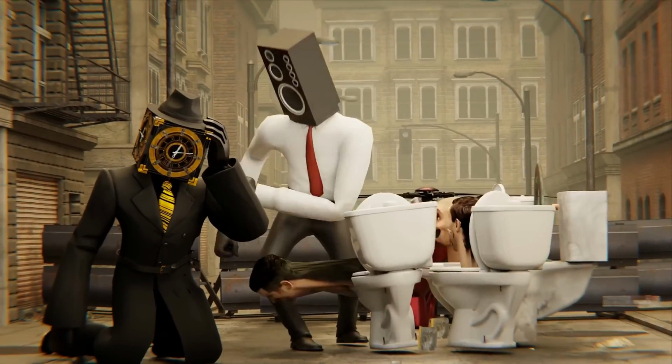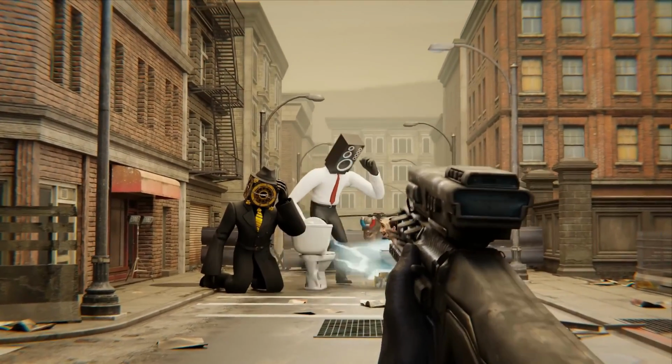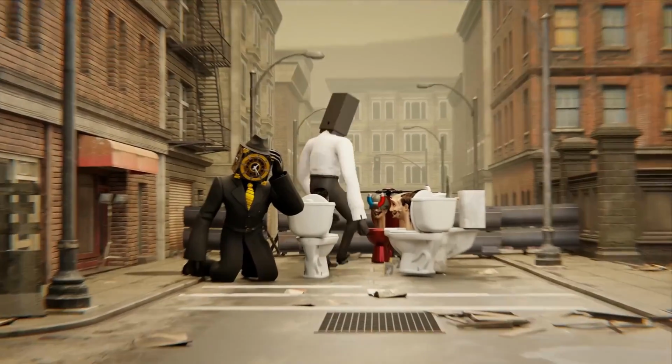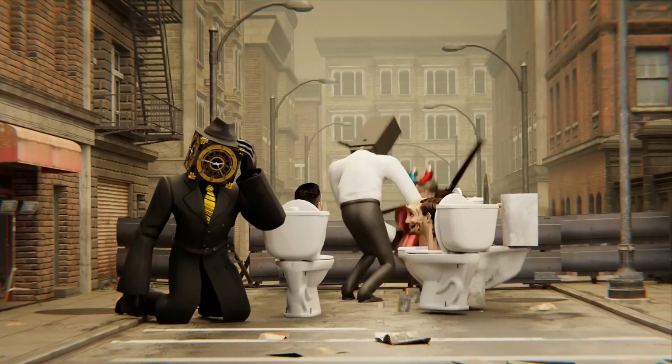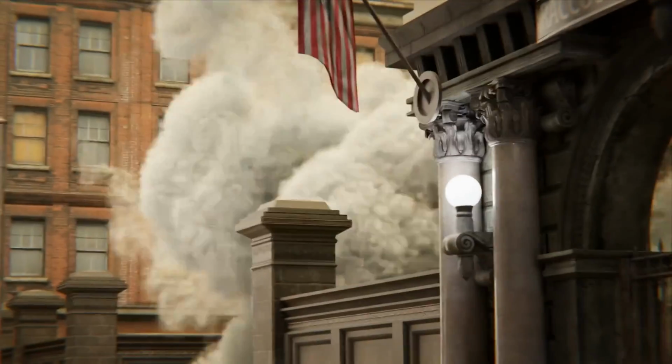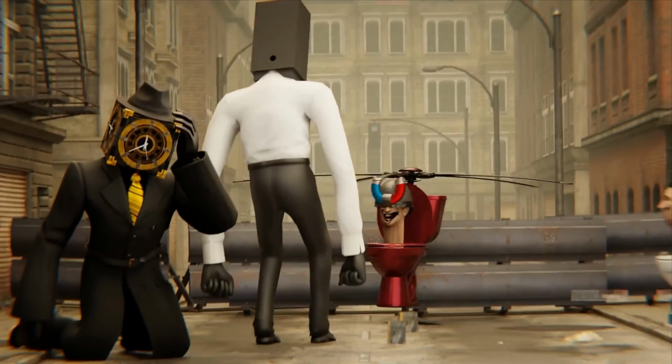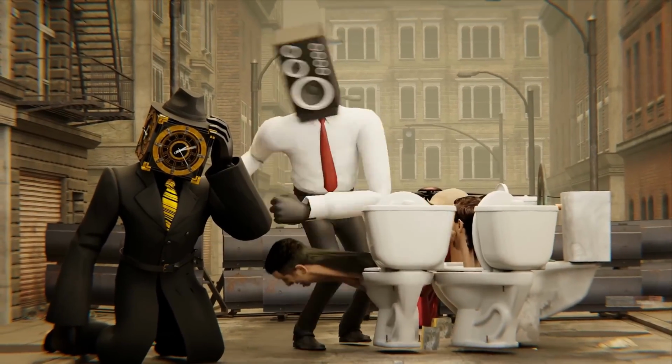And the Speakerman starts a fight, and the POV cameraman helps him by shooting a paralyzing gun into the toilets. And we see how the Speakerman destroys the magnetic mutant in a few seconds, and you ask, what's so special about him if he didn't do anything? But I'll explain it to you now.